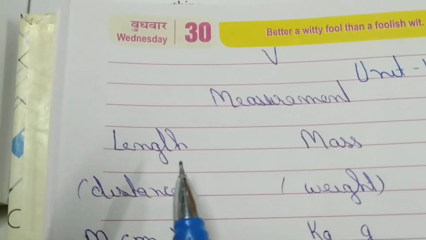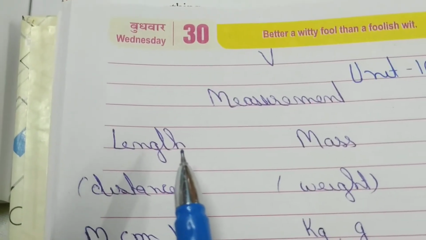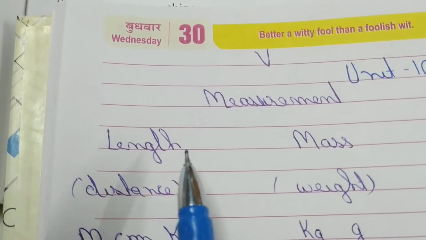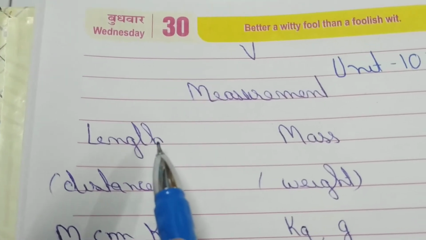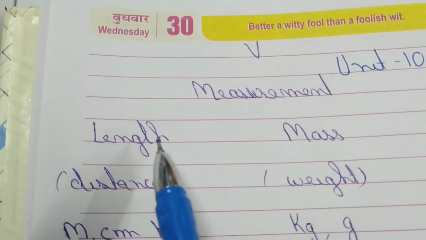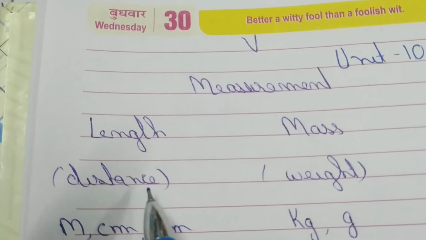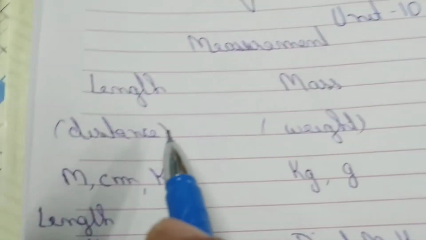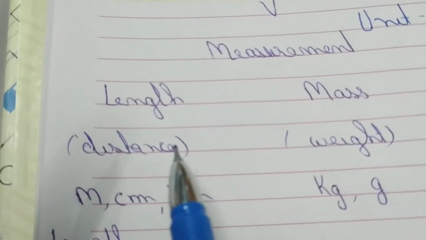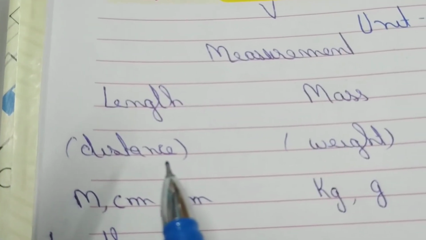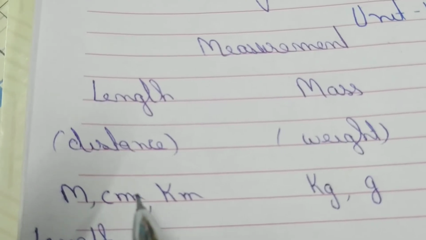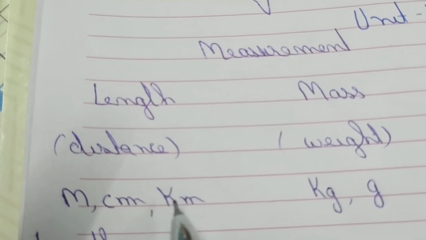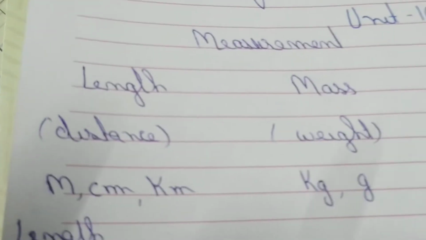Students, you must have seen that the distance between two cities is in kilometers, or the length of a cricket pitch is in meters. So we are measuring length. Length is measuring the distance between two objects or two places. So far we have seen the units meter, centimeter and kilometer. Today we will learn some new units of length.